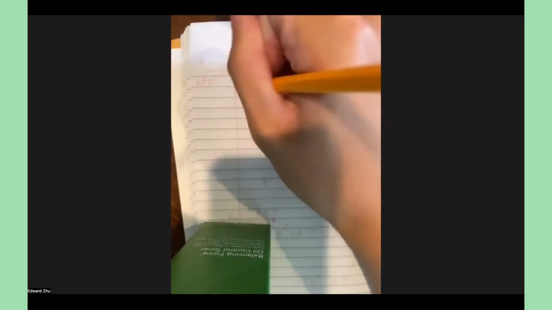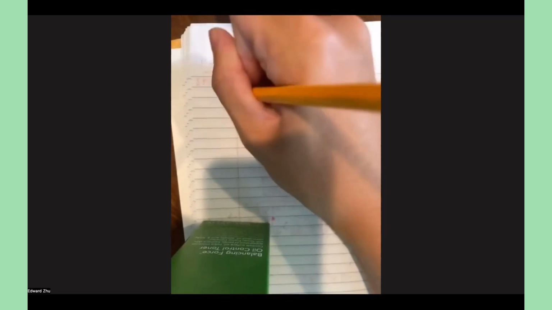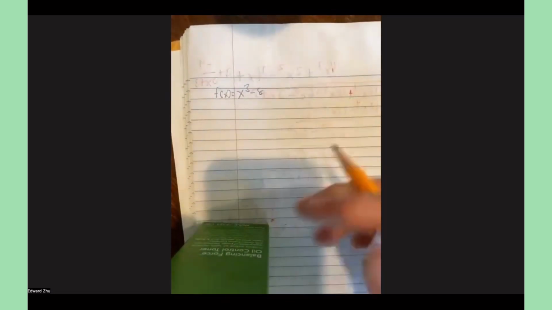All right, so as I said before, the number we are looking at is x cubed minus 8. Can everybody see my writing just fine? Does anyone want me to zoom in more?